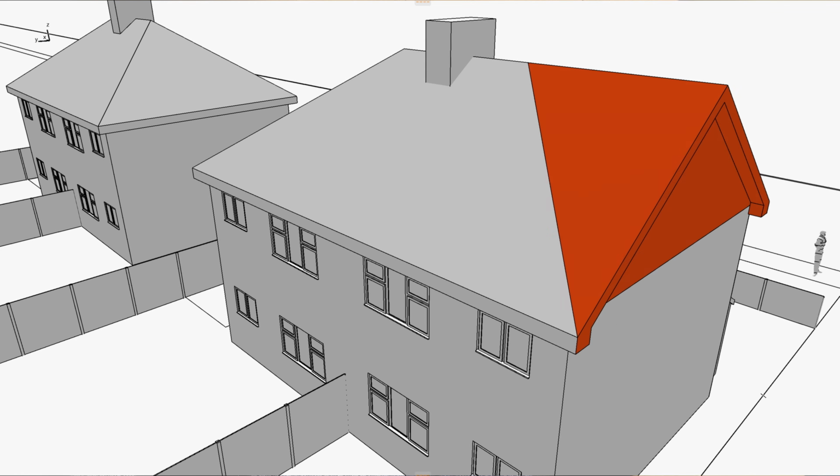A hip-to-gable extension is where the existing roof shape is altered by building the side wall of the house up to an apex. This type of roof extension can often look a little bit more natural, but it is still subject to the same 40 or 50 cubic metre limit on volume as dormer extensions.